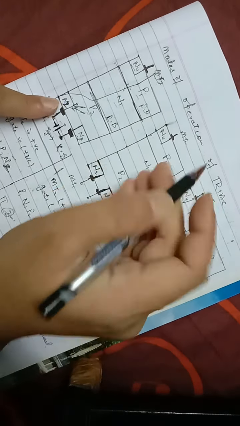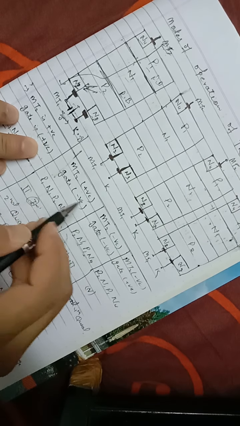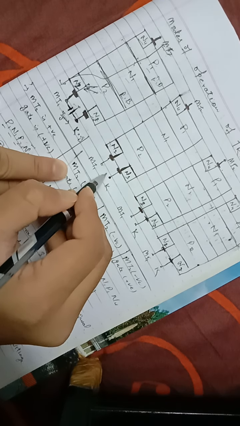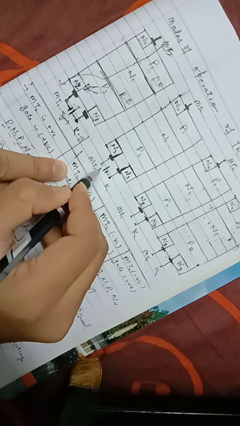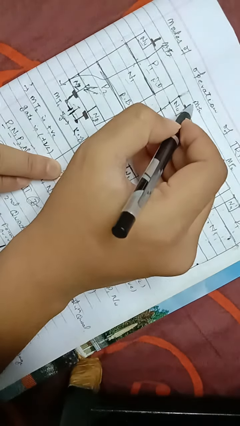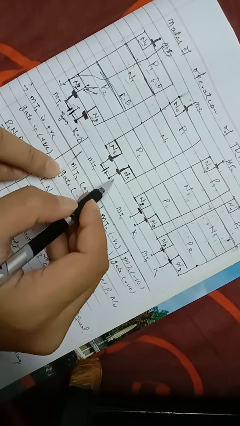Now the second mode of operation: what happens when MT2 is positive and gate is negative? We connect the gate to negative and MT1 to positive, but MT2 is positive only.